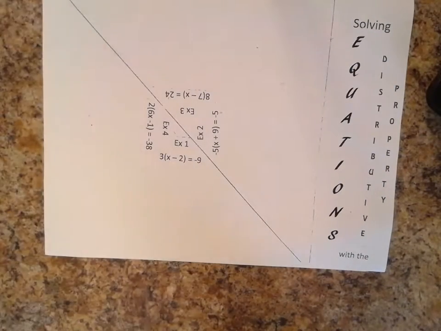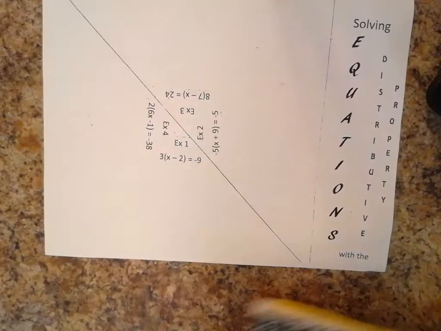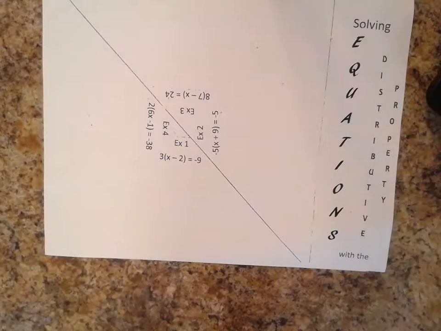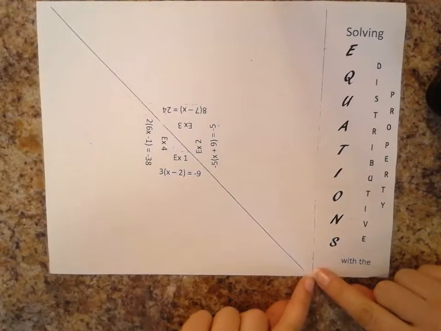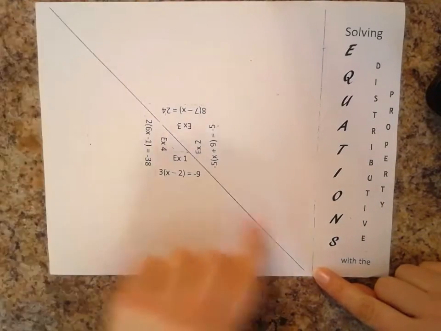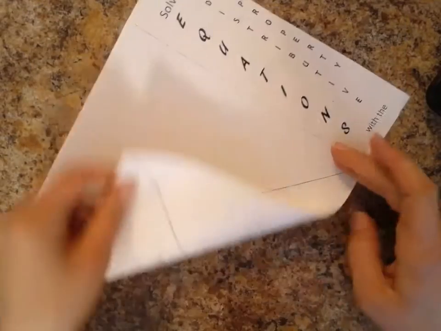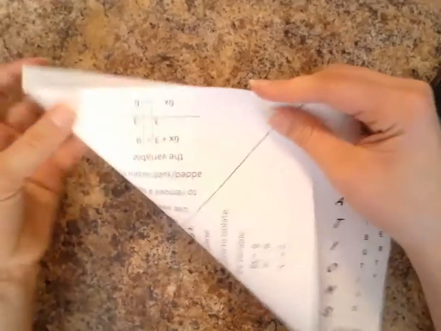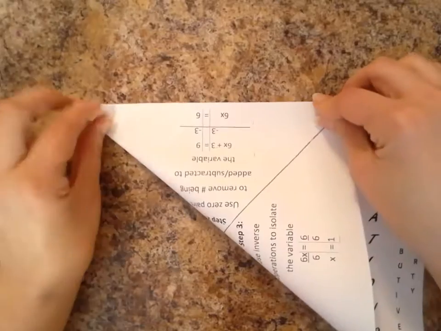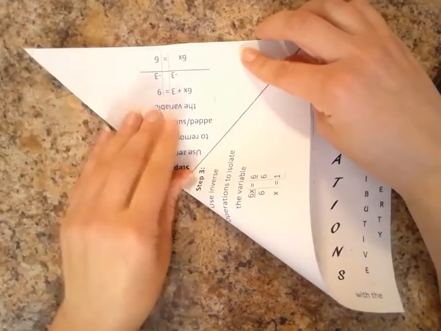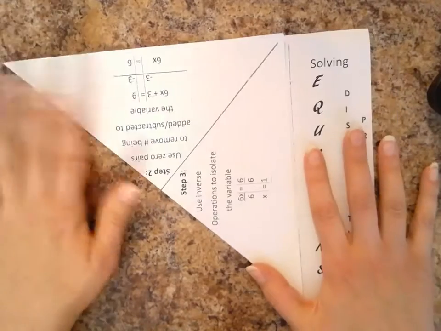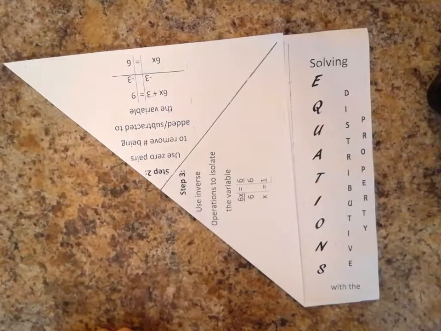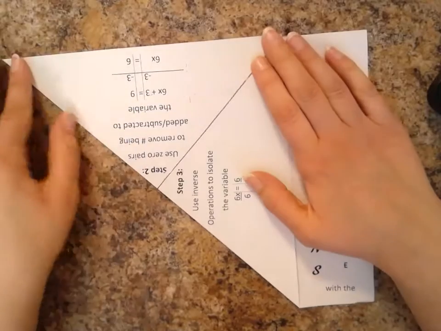All right, hopefully you have picked up all of your materials. So the first thing that we're going to do is take our paper and fold on the diagonal line. It's not perfect, but it's semi. So you're going to fold it like this.